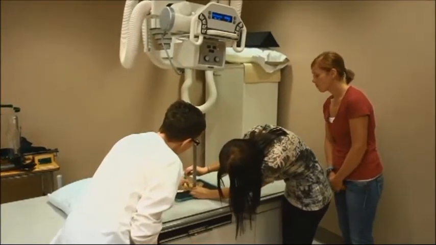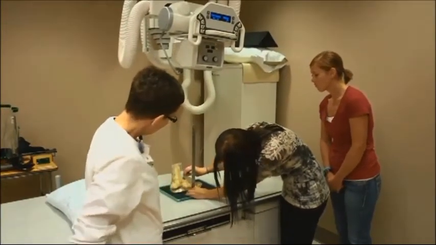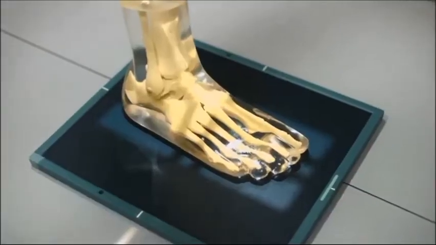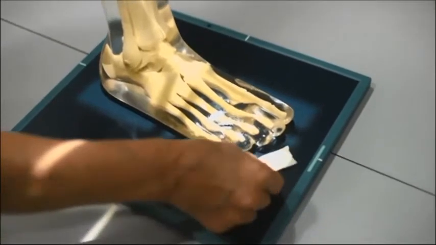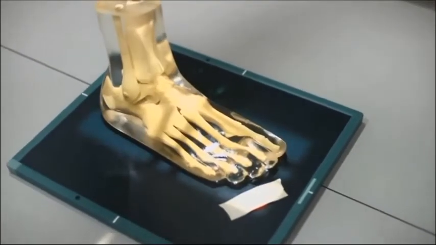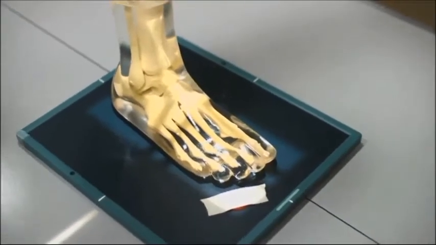We look at the bottom and how much do we have there? 5. Okay. The last thing we need to do is put a marker on there. We're going to let anyone who looks at this x-ray know it was the right foot we x-rayed, so I put a right marker on there.